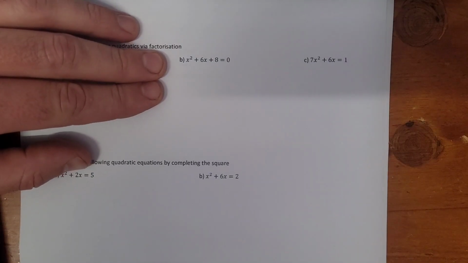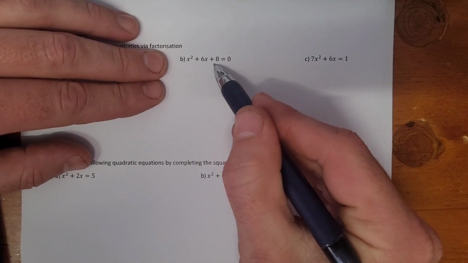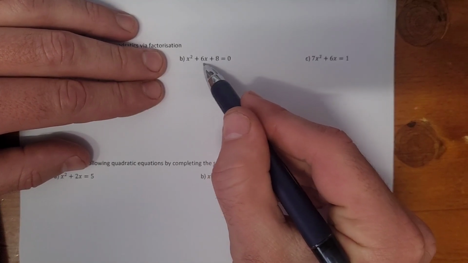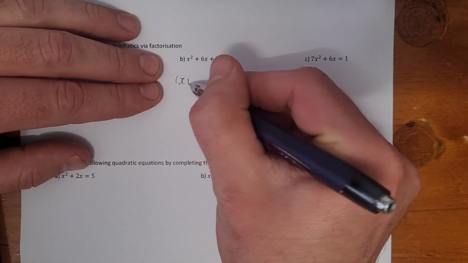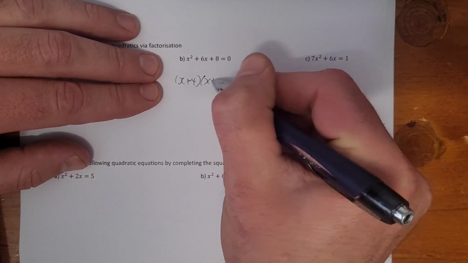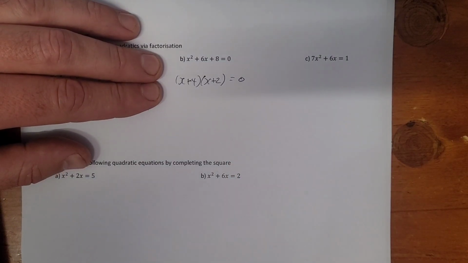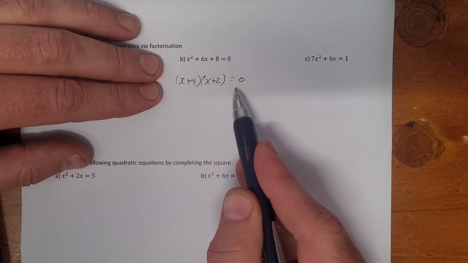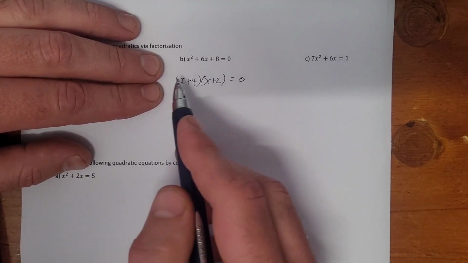Okay, moving on to this one, we have x squared plus 6x plus 8. This is a monic quadratic trinomial. So we're looking for two numbers that multiply together to give us 8 and add together to give us positive 6. So that's going to be x plus 4 times x plus 2. All right, so we can check by doing the FOIL expansion, but hopefully we're pretty familiar with solving the monic quadratic trinomials.